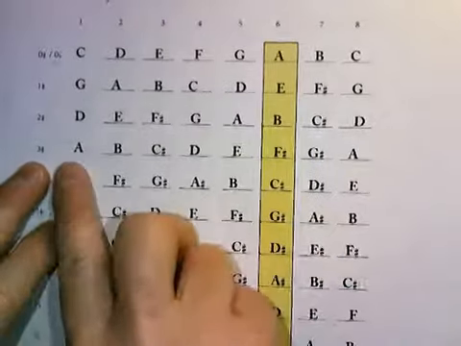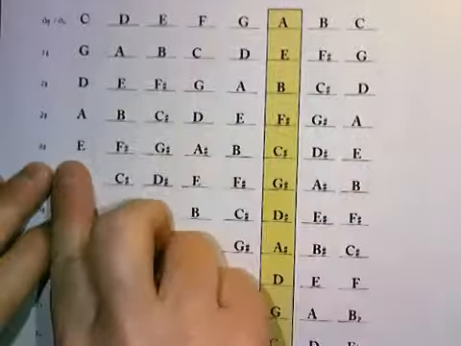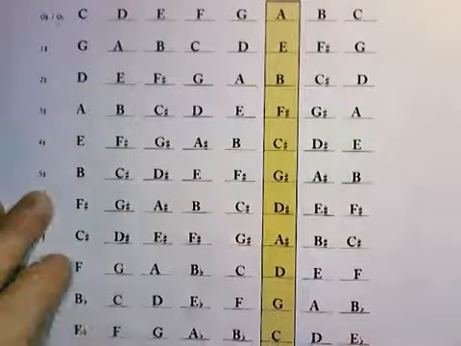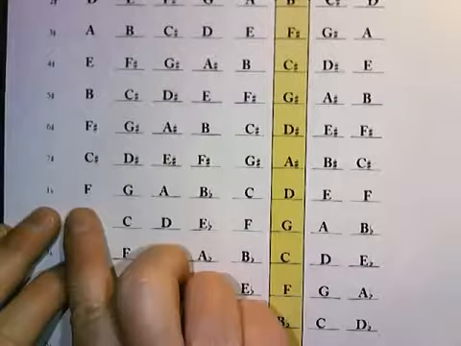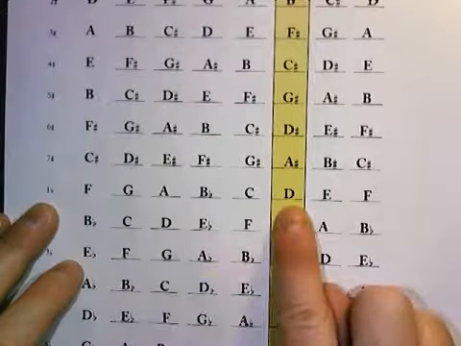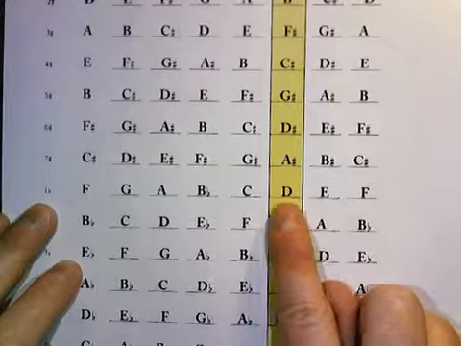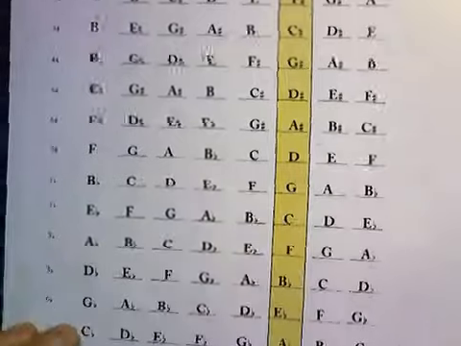The relative of A major is F sharp minor. The relative of E major is C sharp minor. And so on. I don't have to do all of them. Let's jump down and do a couple of flats. The relative of F major is D minor. That means that D minor contains the B flat. D minor would start D, E, F, G, A, B flat, C, D, and so on.